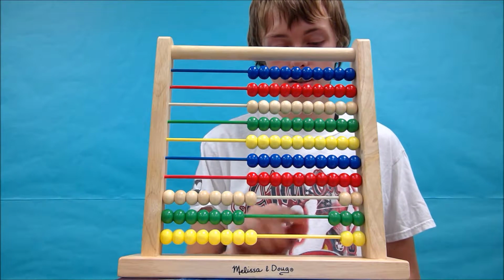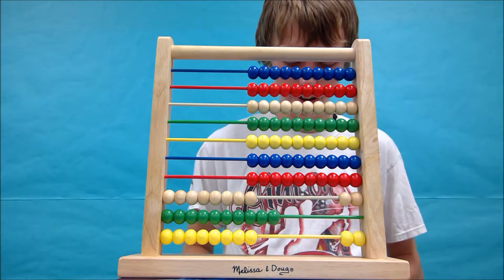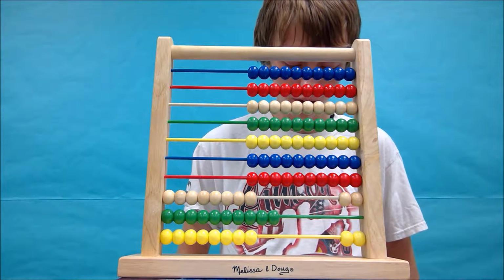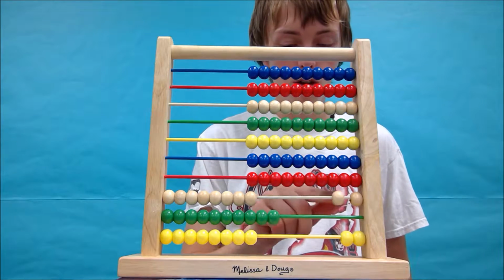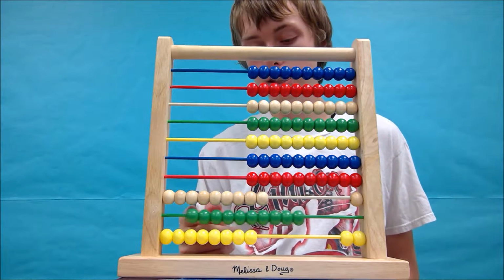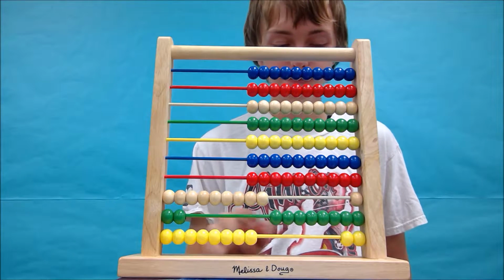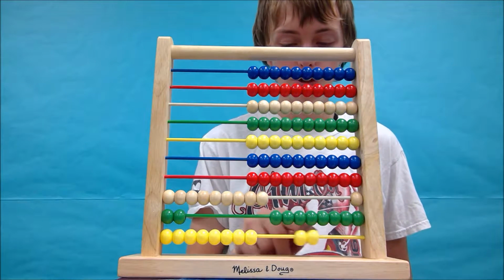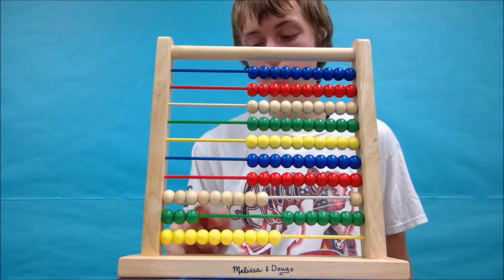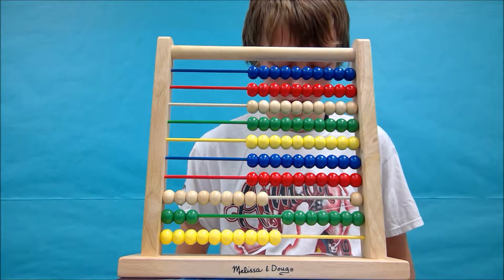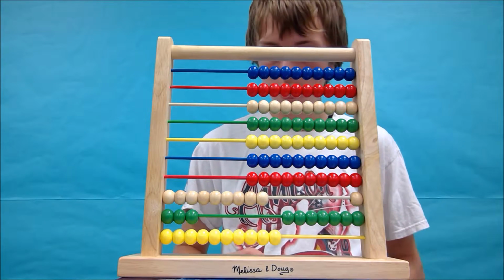So 8, 1, 2, 3. I can cross off the old 4, write down 3. Move 1 100, 10 10s back, and continue 4, 5. Another group, 1, 2. Move 1 10 over. Well, write down 2, cross off the 3, write down the 2.